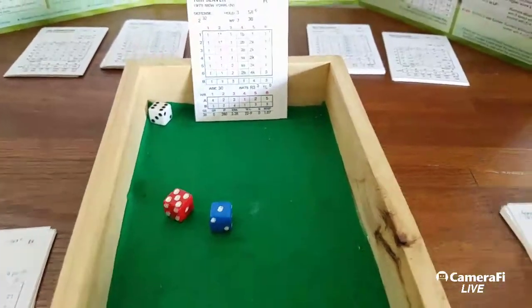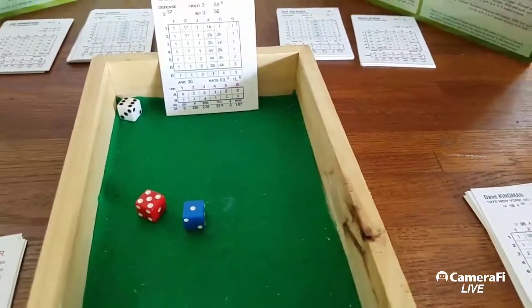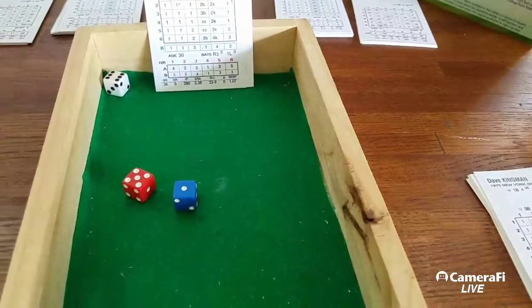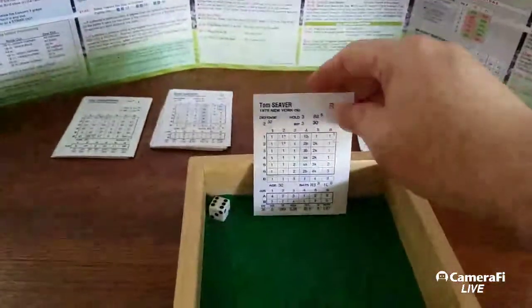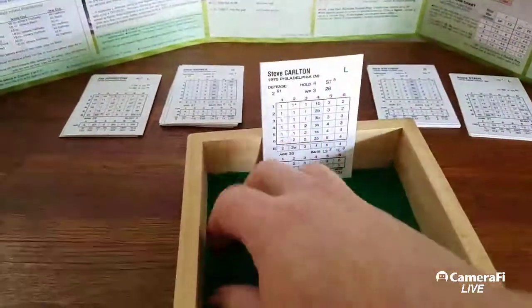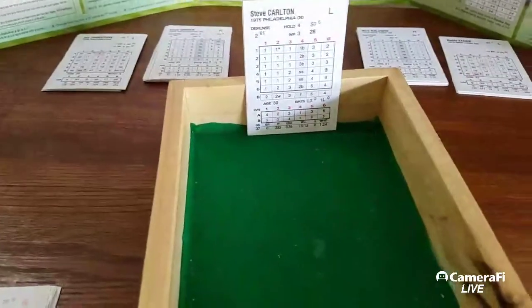And we go to the bottom of the second, still with a 1-0 ball game. Steve Carlton is back out on the hill, and he will be facing, to lead things off, Dave Kingman, King Kong Kingman.